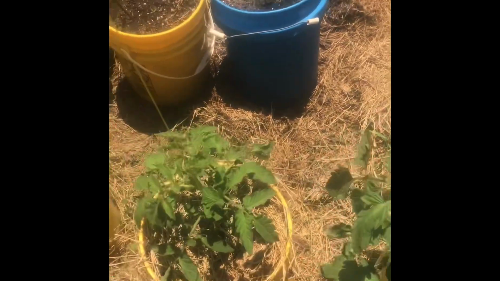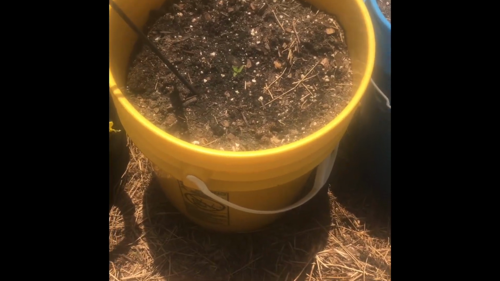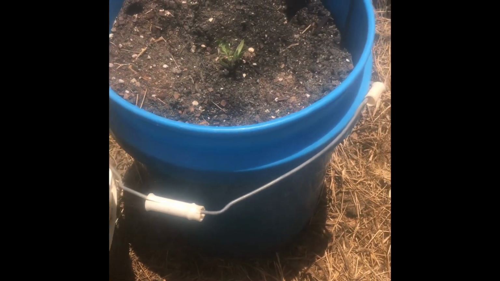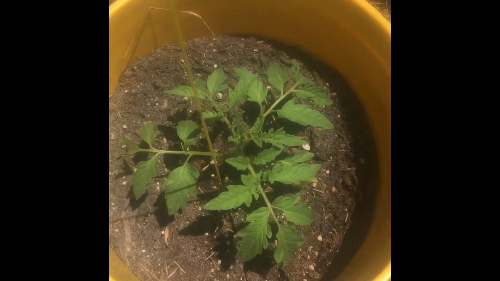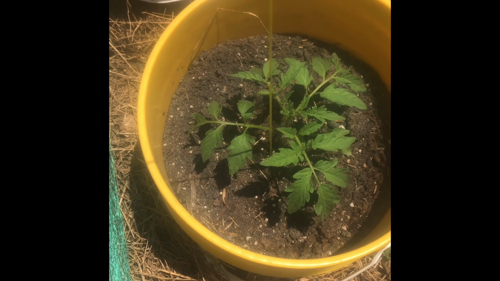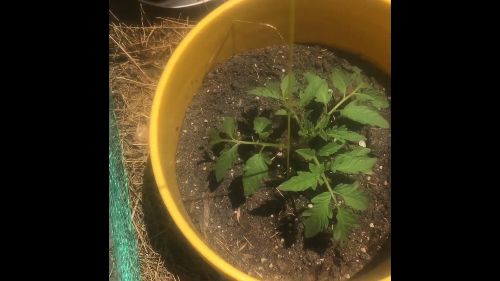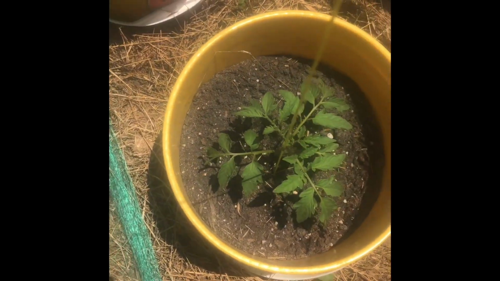Now, these little ones over here, there's food in the pot, but we're not going to do anything. We're just going to let him grow. He's got enough food to give him a really healthy start. Once he gets to be about this size, we'll worry about a little bit of nitrogen. Yeah, at these sizes, I give a little bit of nitrogen, or an all-purpose food.